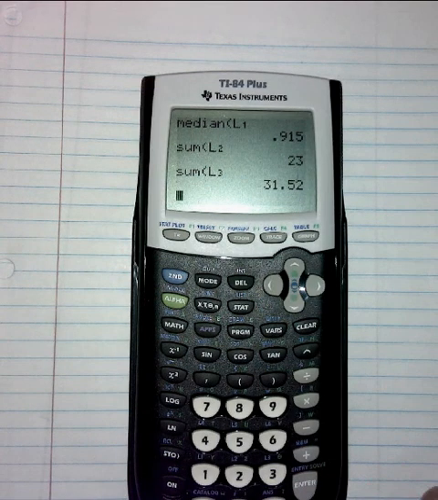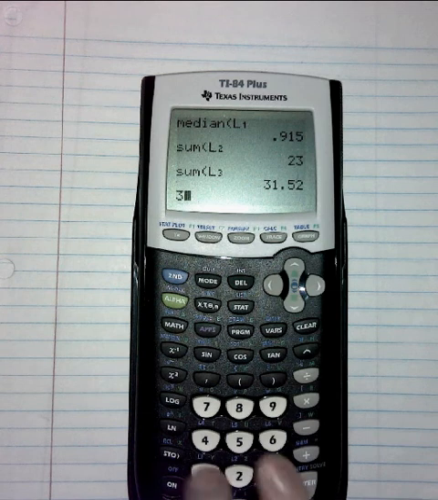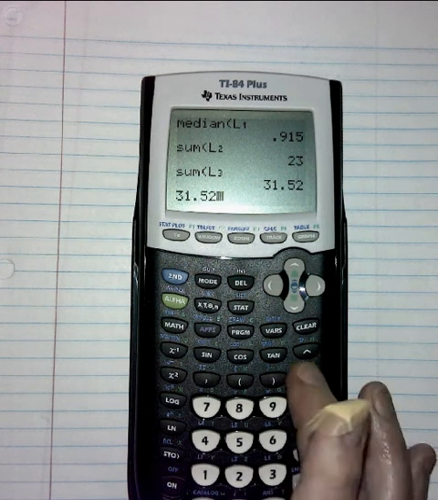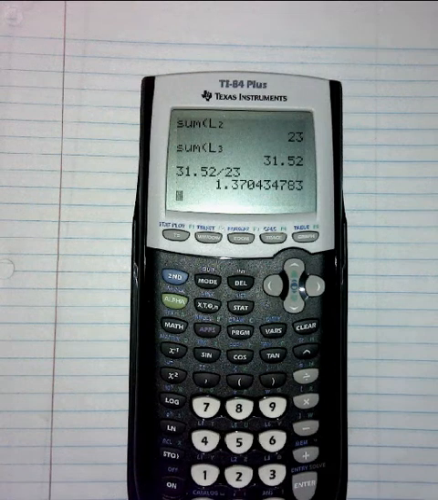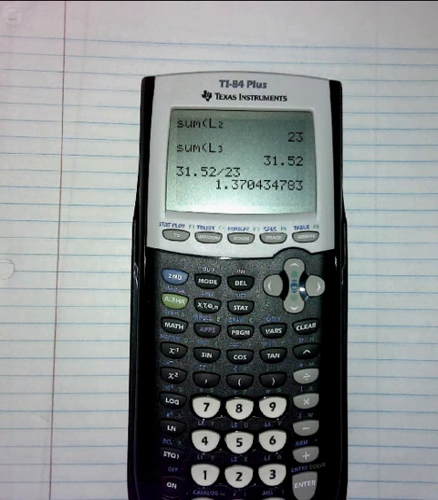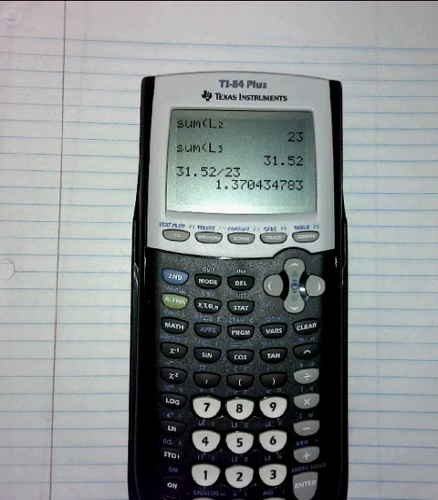And so I have those two values. So I'm going to do 31.52 divided by the frequency 23, and that gives me, excuse me, the mean of all that data. So that's how I can do a frequency distribution using my calculator. So that is some more helpful information.